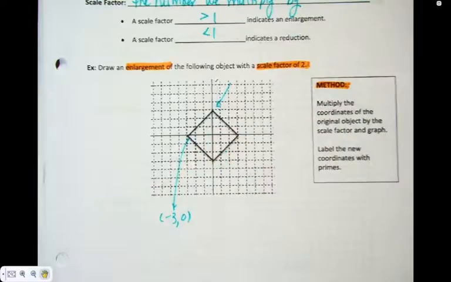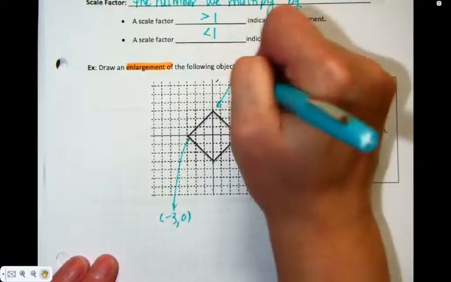The point at the top, give me the coordinates. 0, positive 3.